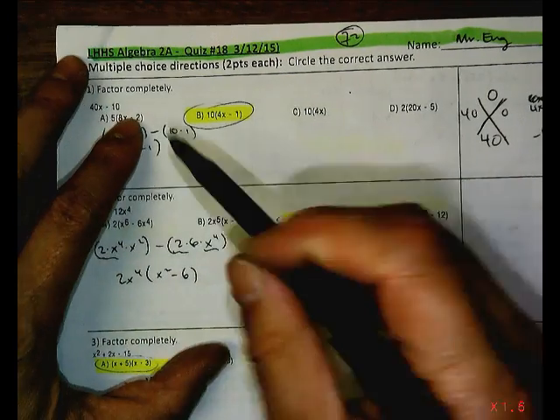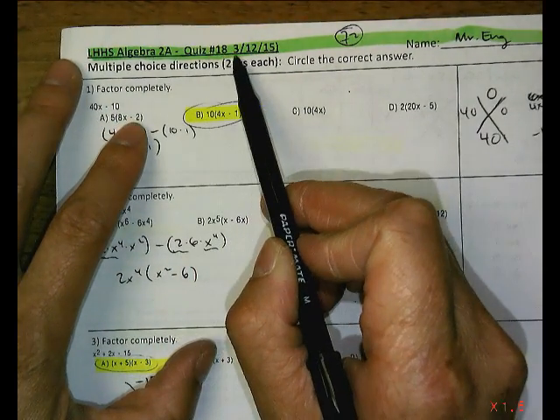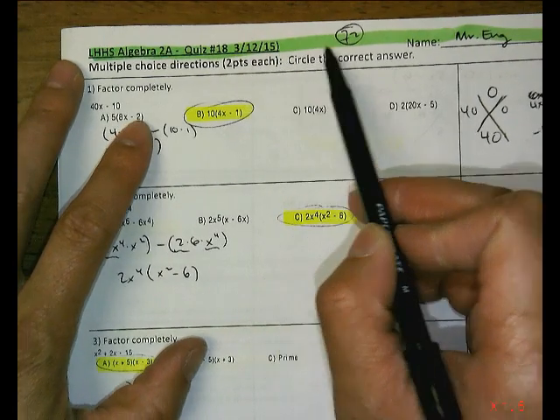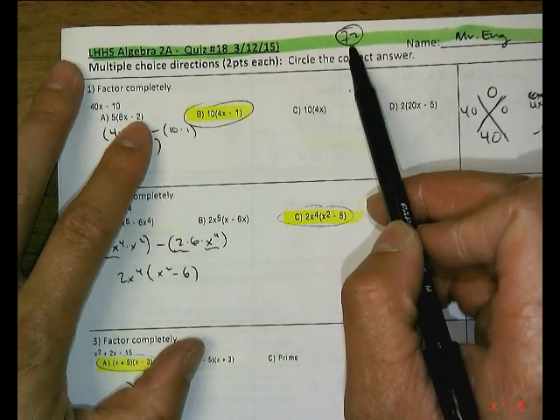It's Mr. Ring going over the Algebra 2A quiz number 18, March 12, 2015. The quiz was out of 72 points.